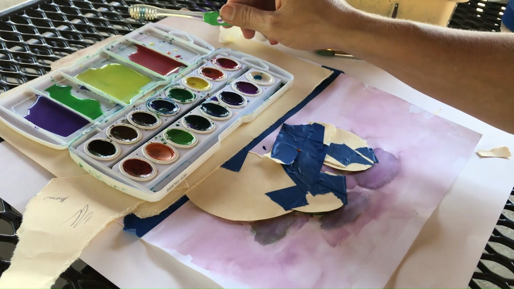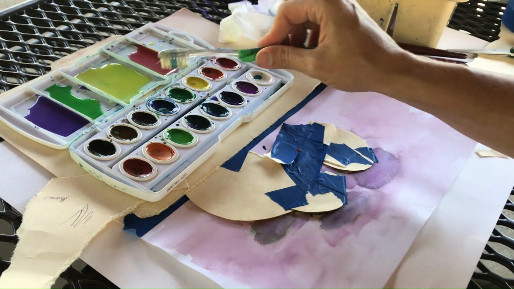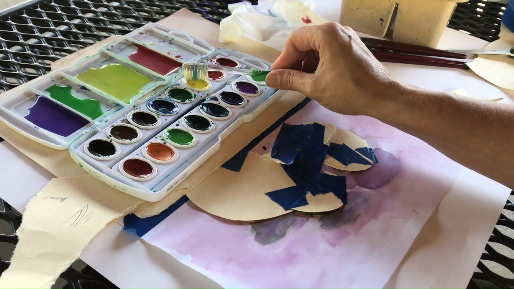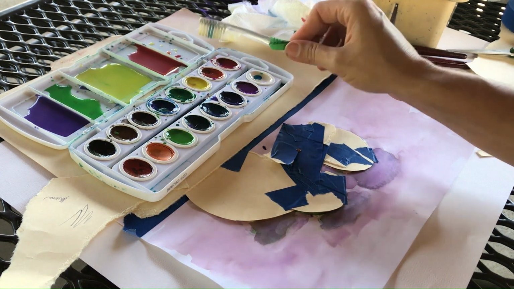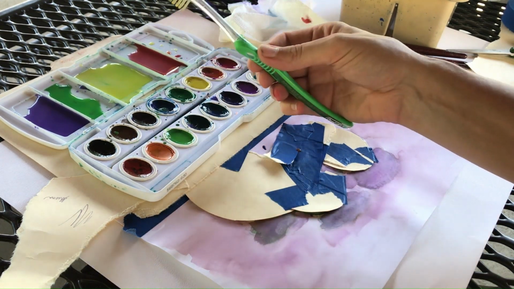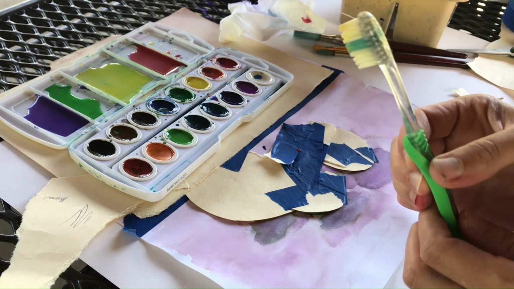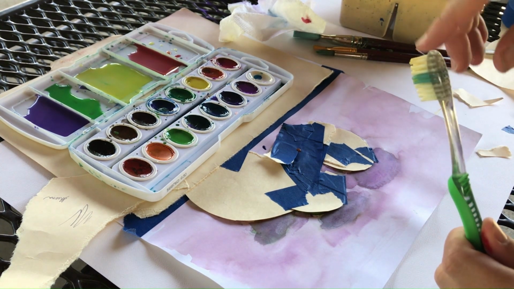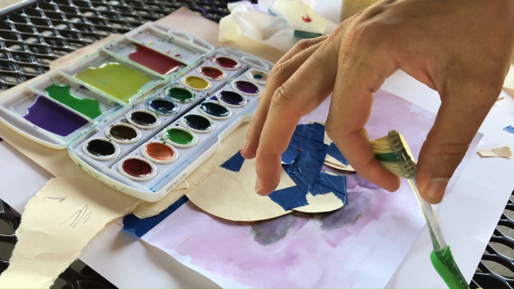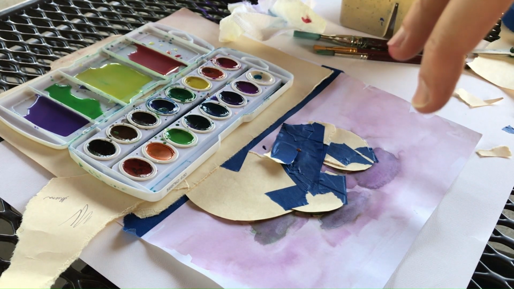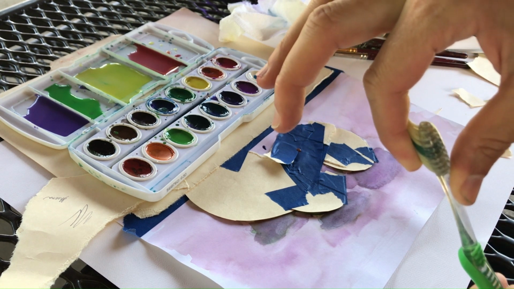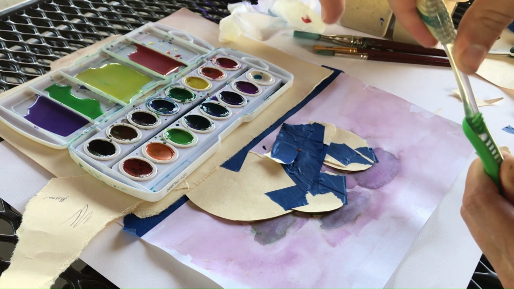Looking at that yellow, it just looks so transparent. So I'm going to come over here and dab it in the pan of yellow to make sure I've got enough yellow on the toothbrush. And then I'm going to hold it bristles away from me and farther back a little bit, and then pull up on the bristles.